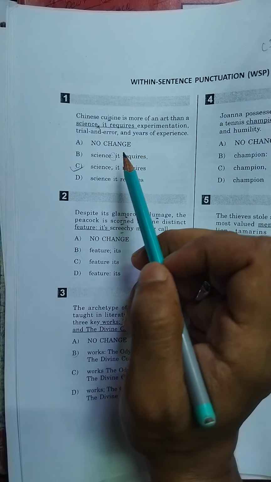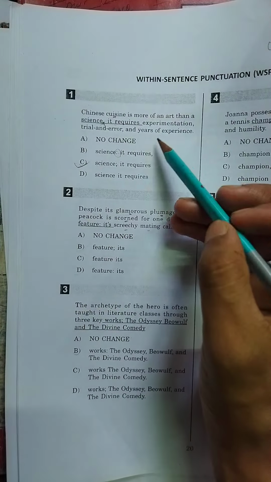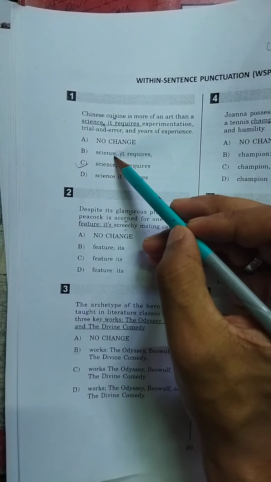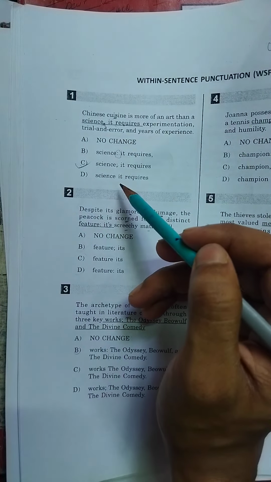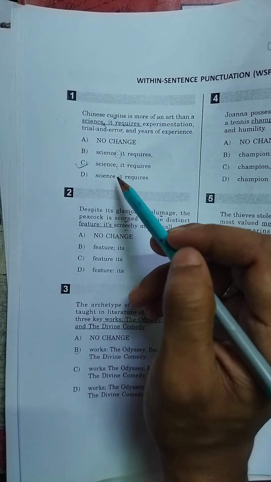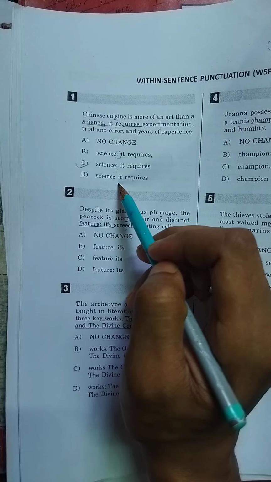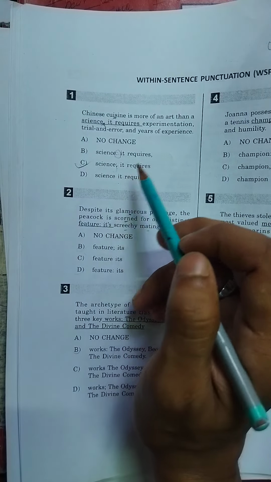Colon is used to give explanation. While giving explanation we use a colon, and we can't join two independent clauses without anything. Either we need a comma and FANBOYS, or a semicolon, or a full stop. These three things are necessary to join two independent clauses, or in between two independent clauses.